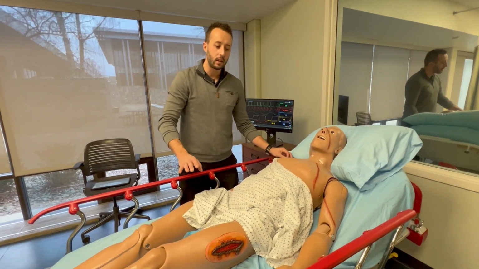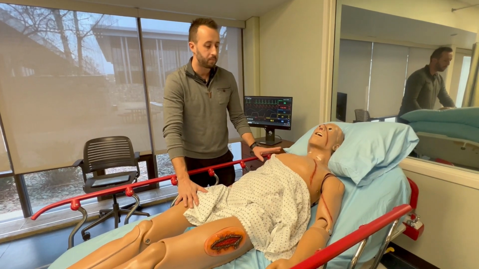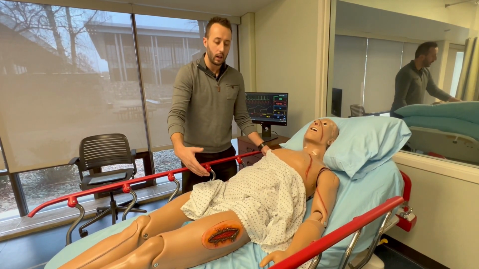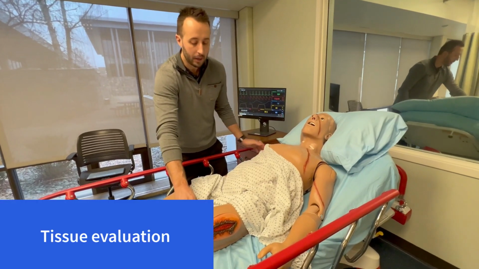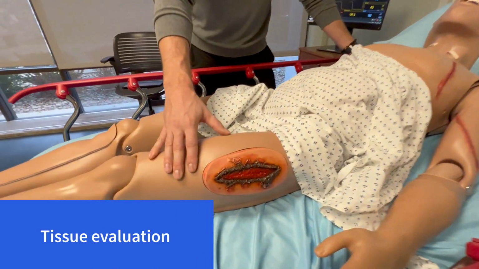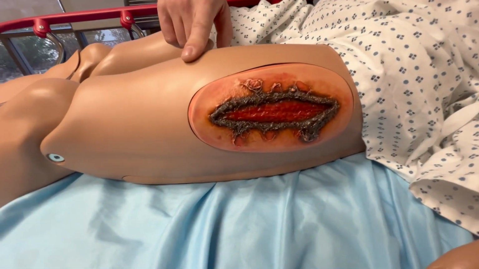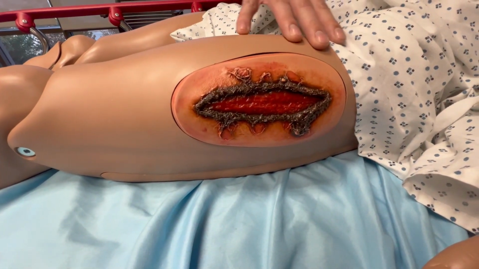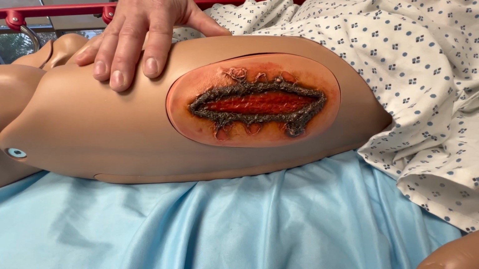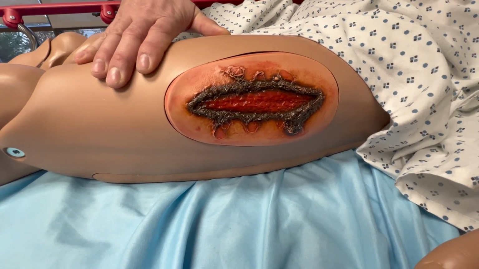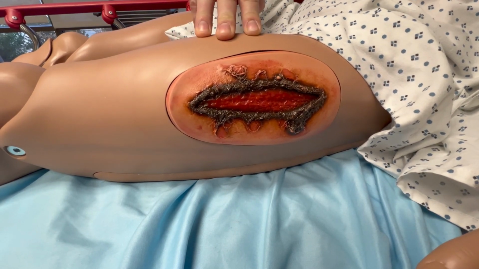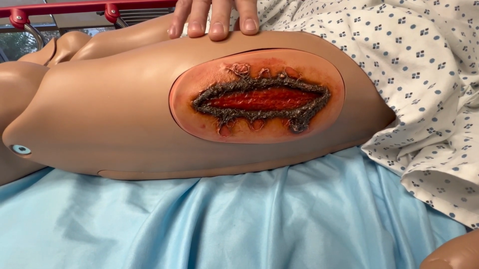So after assessing all the injuries, we're going to go through the tissue evaluation, much like we would do in a normal patient situation. We're going to look at each of the injuries and see what type of tissues we have injured. Clearly, we have a strong epithelial damage with this lower leg wound. Are there any additional tissues that we would be worried about? Are there any additional deeper structures that we should be worried about if there was an electrical damage?